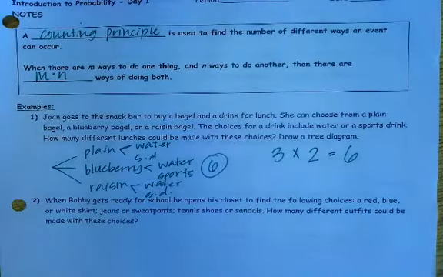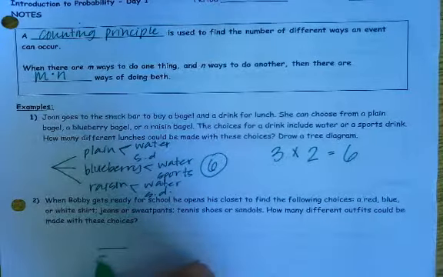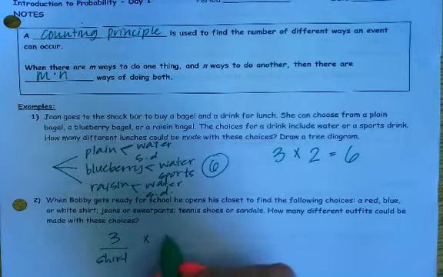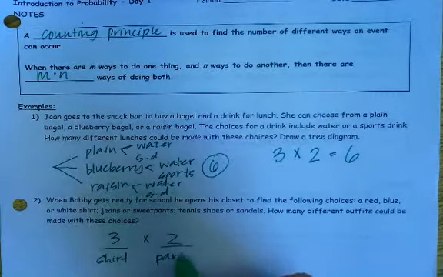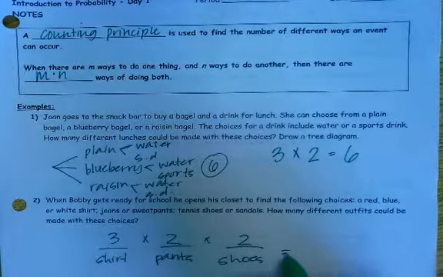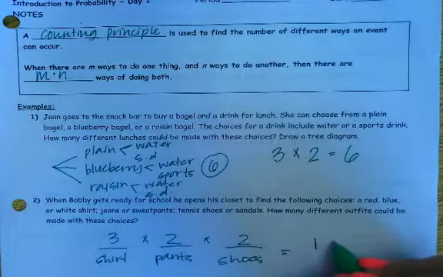Okay, so number 2, when Bobby gets ready for school, he opens his closet to find the following choices: red, blue, or white shirt, jeans or sweatpants, and tennis shoes or sandals. How many different outfits could be made with these choices? Okay, how many choices do we have of shirts? 3. How many choices of pants? How many choices of shoes? So, how many total different outfits could we make? 12.